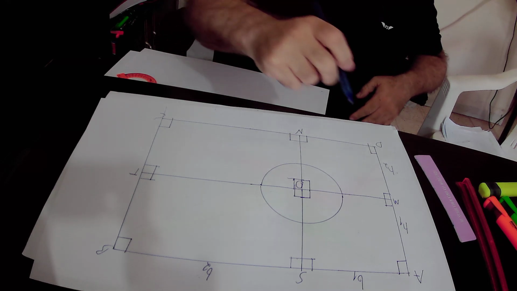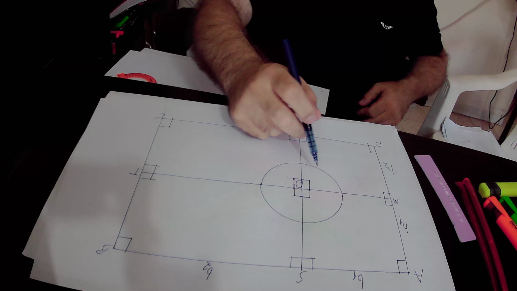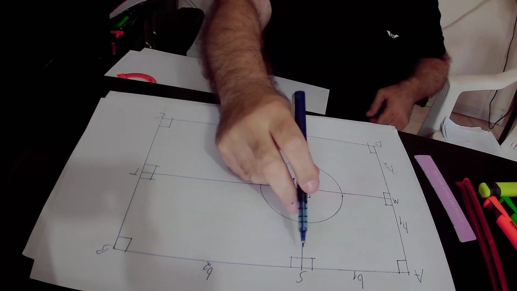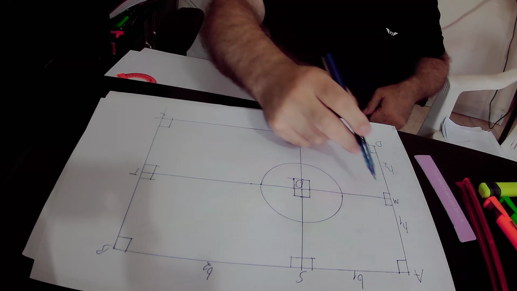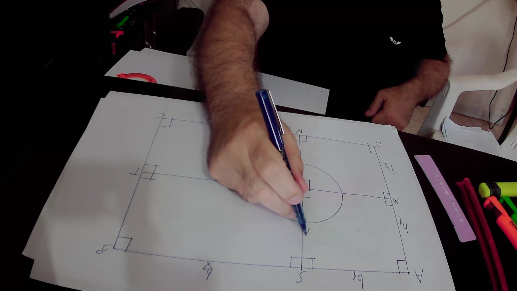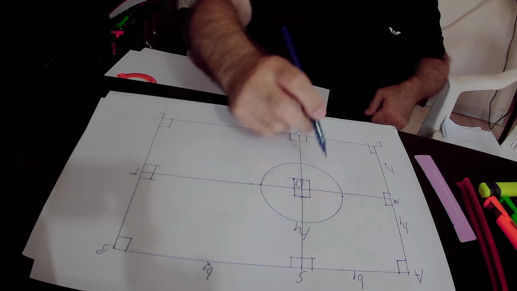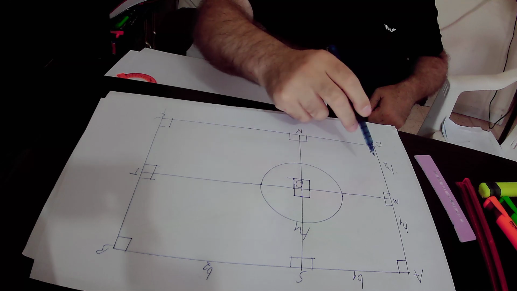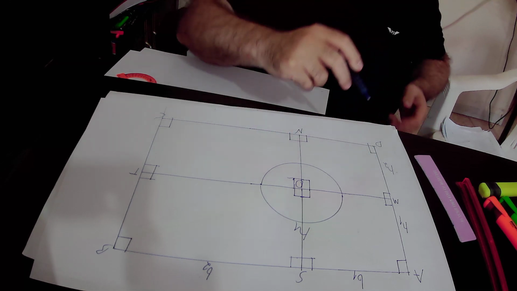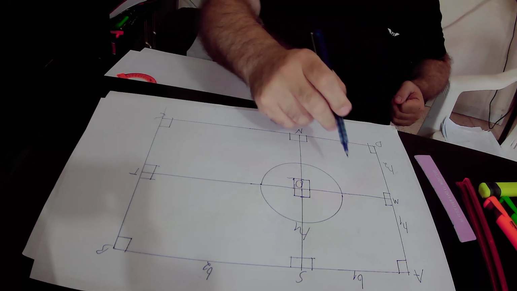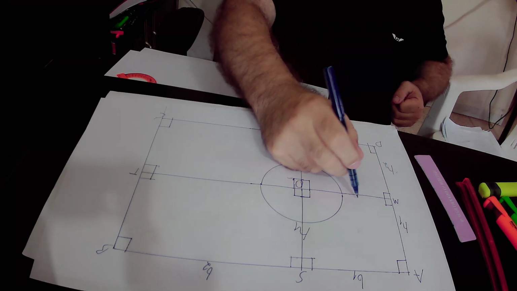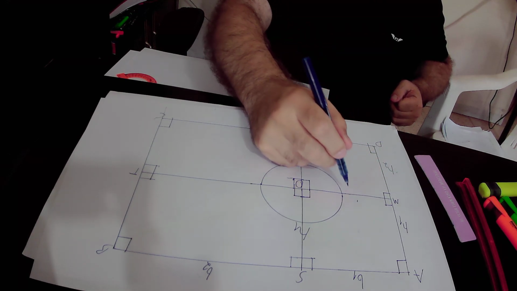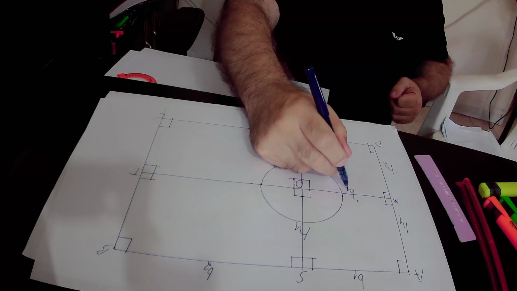So in rectangle ASMO, AM equals SO, but we know that AM equals H1, therefore SO must also equal H1. Likewise, side AS must be equal to side MO, according to the rule that the opposite sides of a rectangle are equal to each other, but we know that AS equals B1, therefore MO must also equal B1.